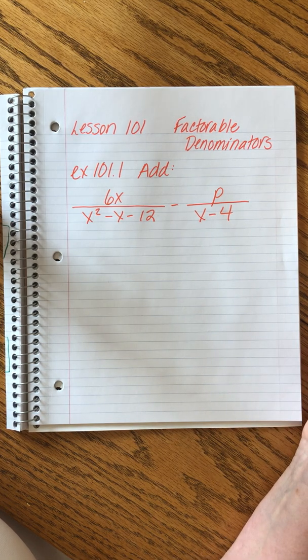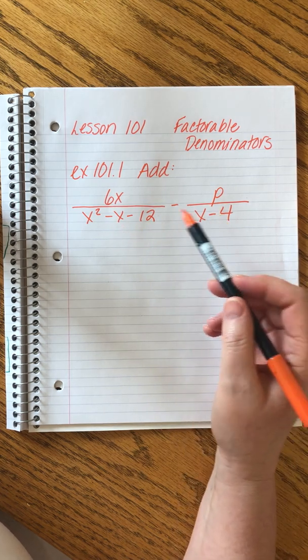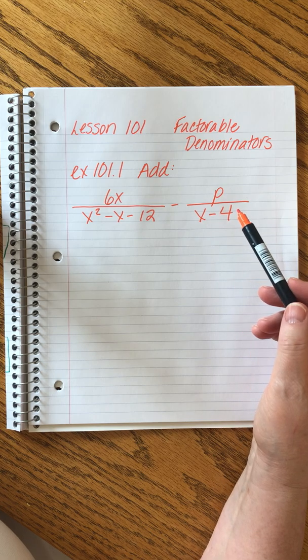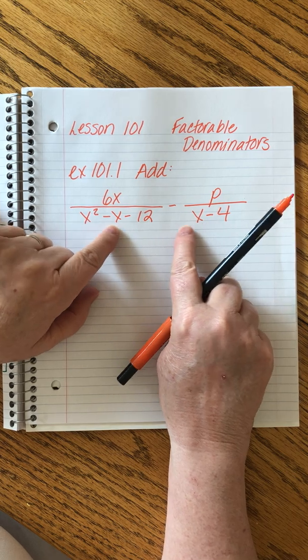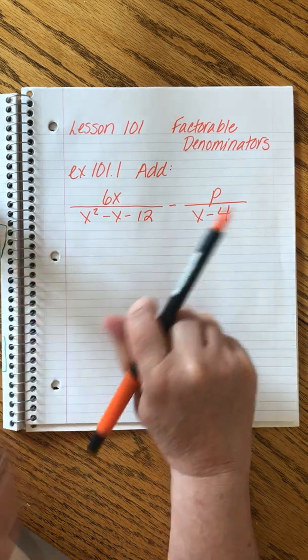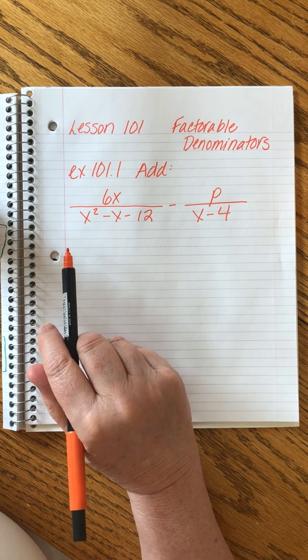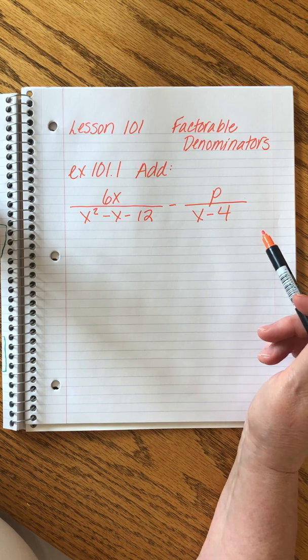Well, we know that whenever we add fractions, the denominators have to match. So somehow we have to get these denominators to match. Oh, they do not look close, do they? I mean, they both have an x and they both have a plain number, but the numbers don't match. The signs don't match. We know that the only way we can change a denominator is by multiplying, right? We can't add to these numbers.